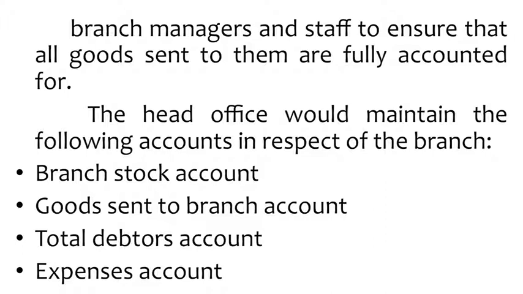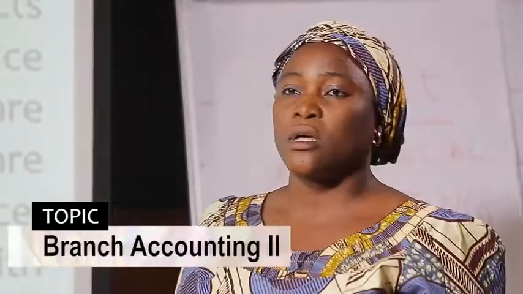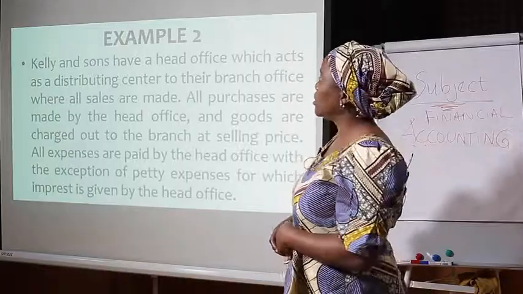The head office could maintain the following accounts in respect of the branch. We have 1, the branch stock account. Number 2, goods sent to branch account. Number 3, total debtors account. Number 4, expenses account. I'm giving you an example on selling price, which is example 2. The other example I gave you is example 1 on cost price method.